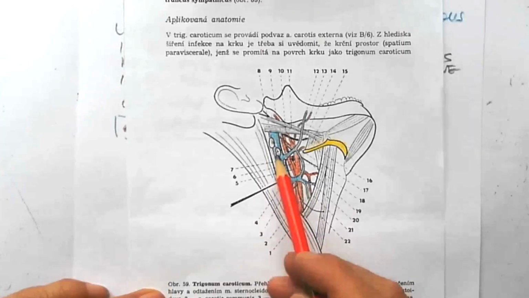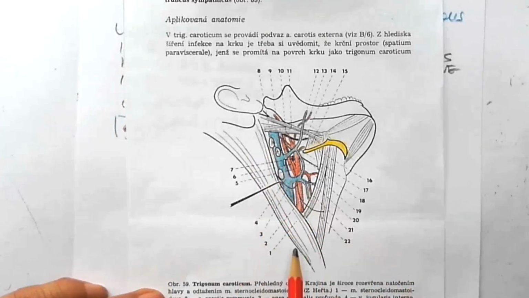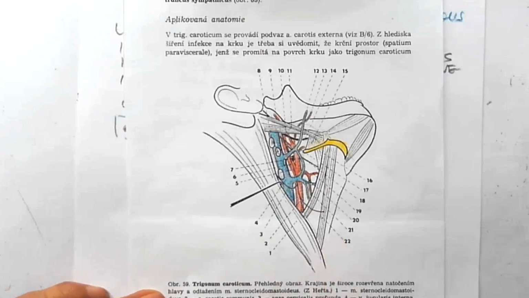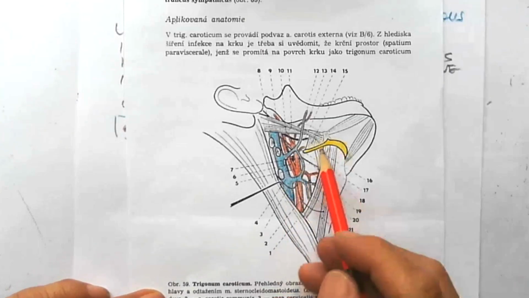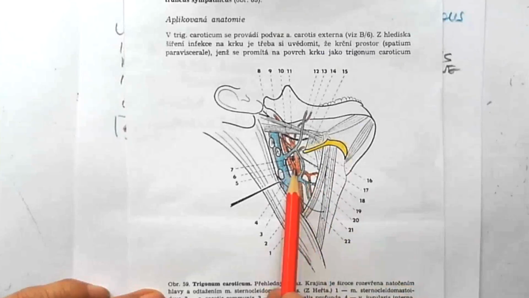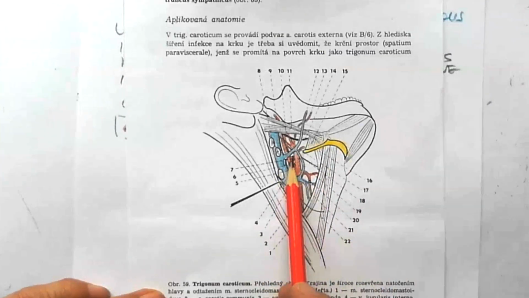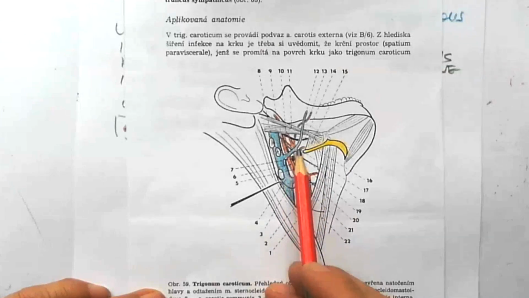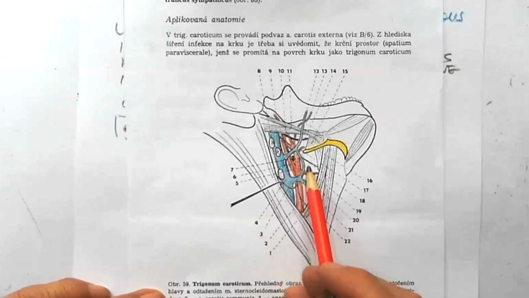On its posterior lateral margin descends the chain of deep cervical lymph nodes. Then medially follows the common carotid. At this level is the bifurcation at C3, C4 into the external and internal arteries.